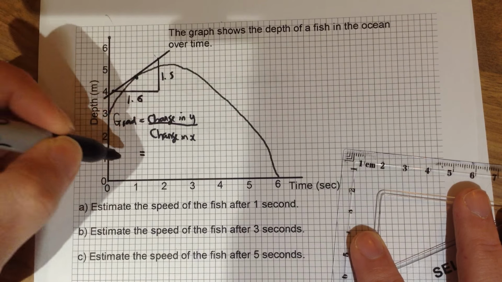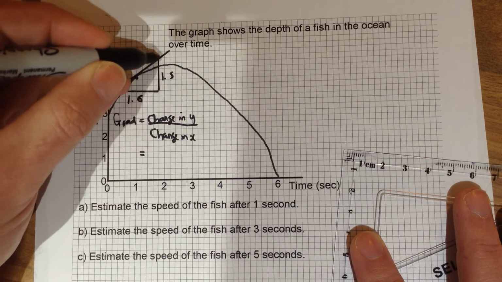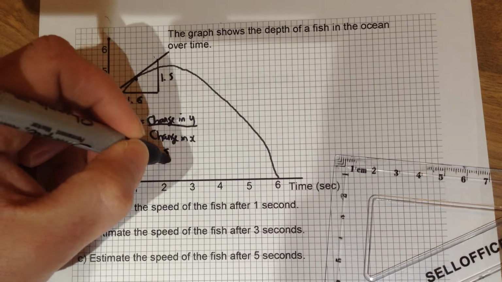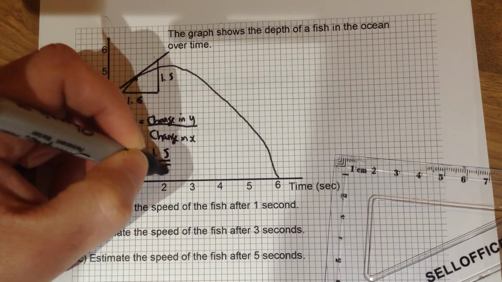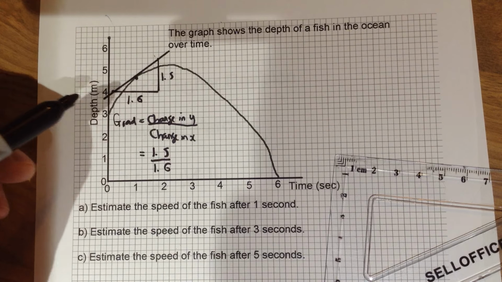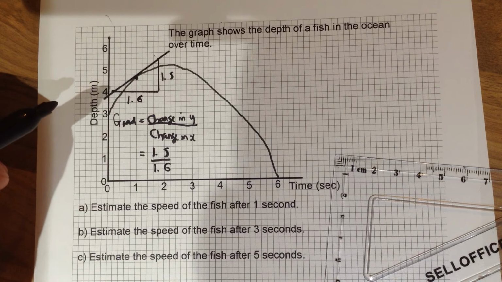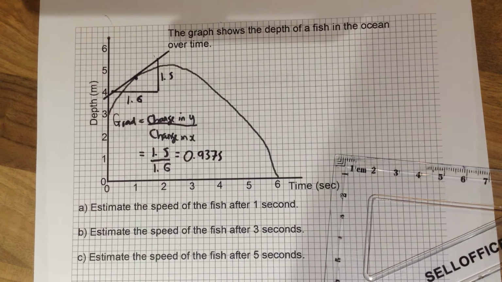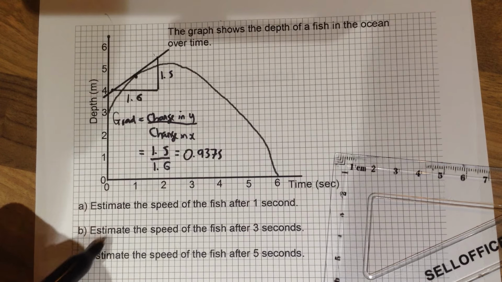So to find the gradient, we do the change in y, so this vertical distance here, which is 1.5, divided by the change in x, so this horizontal distance here. If you type into your calculator 1.5 divided by 1.6, it gives us the gradient, which in this case is 0.9375. I'm going to do one final example. You can have a go at the second one yourself.